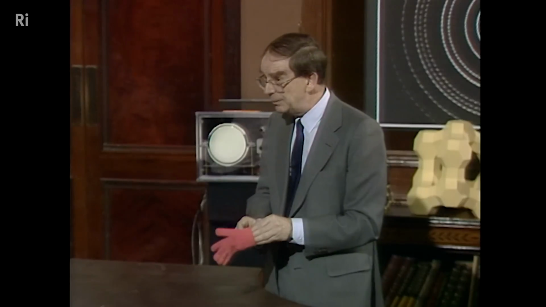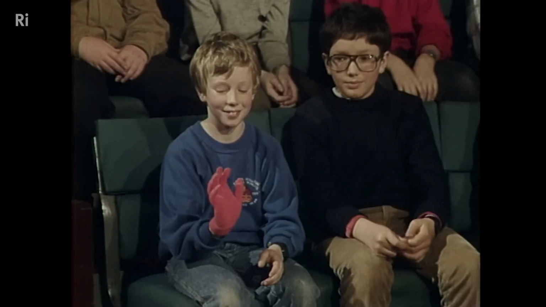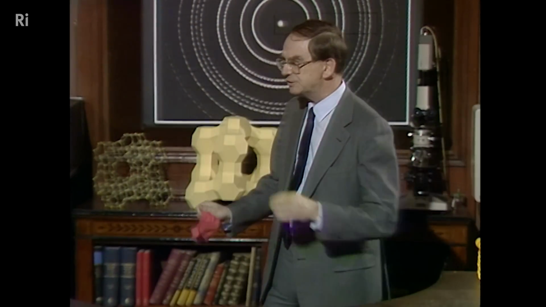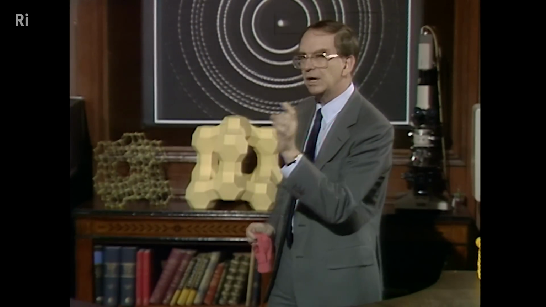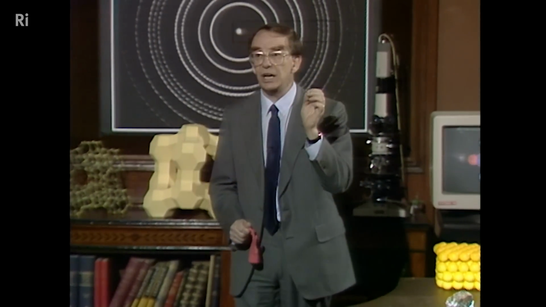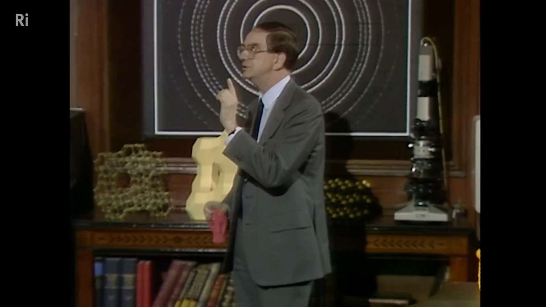These can expand a bit. You notice that that expanded a bit as you put it in. Well, hemoglobin's a bit like that. Not just hemoglobin, other molecules, other biological molecules. This is the whole point about the way in which the research scientist designs drugs to cure illnesses.